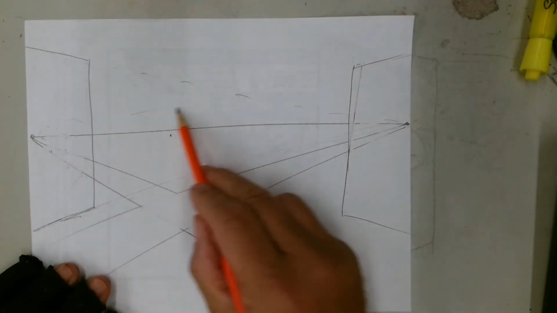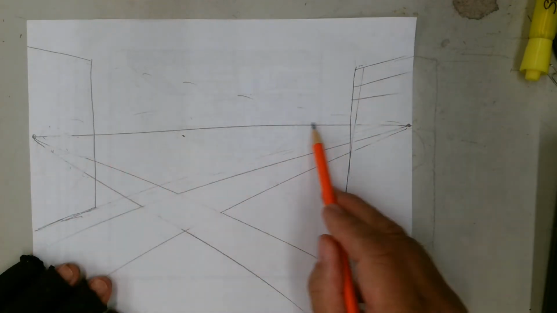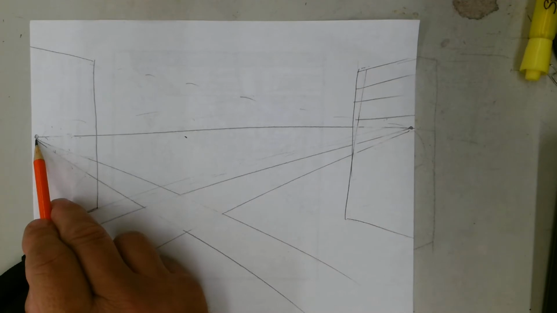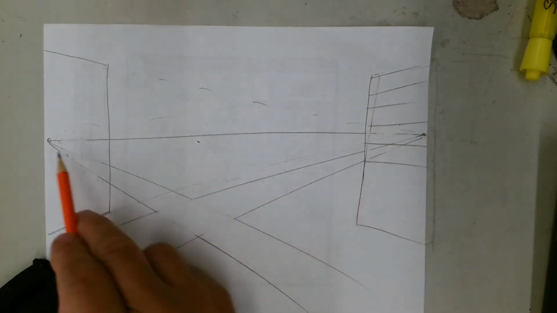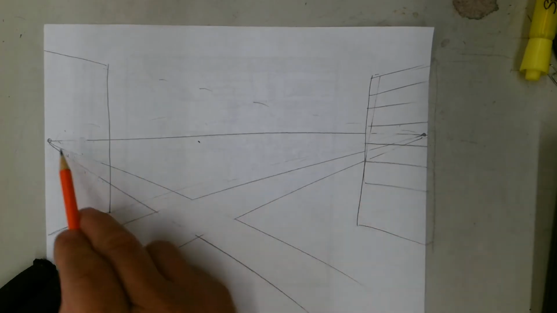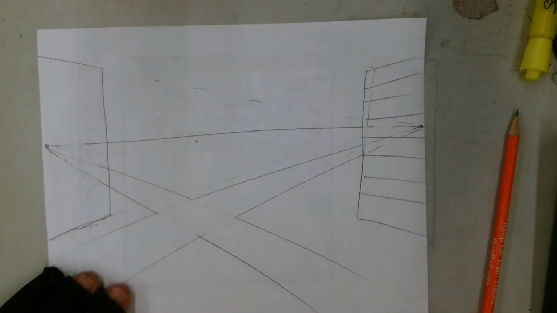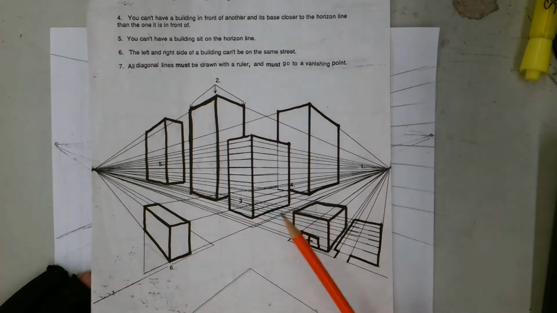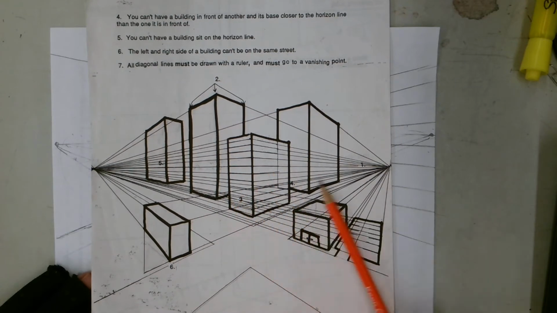But any kind of window design on this building is going to go to the vanishing point. It's going to get flatter as it gets closer to the horizon line, and it's going to angle up when it's below the horizon line. Every one of these lines goes to the vanishing point. When I showed you this, that's to show you that all these diagonal lines for all these buildings, the tops, the windows, everything goes to the left or goes to the right.